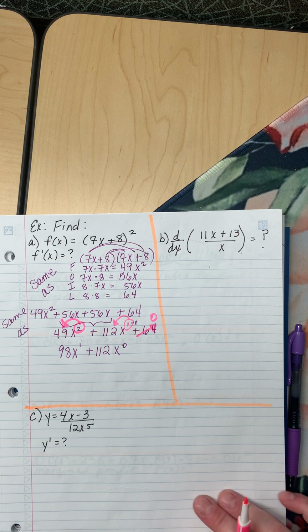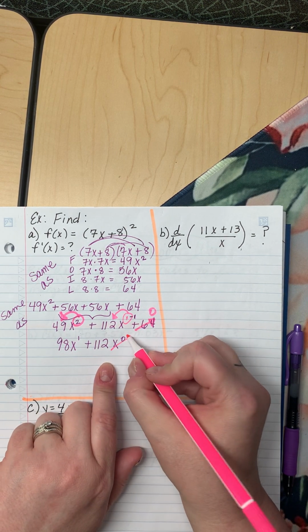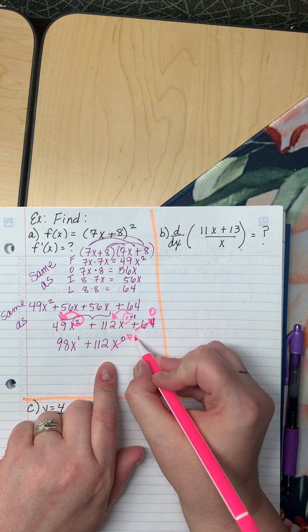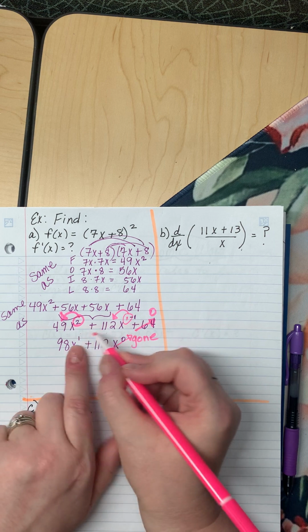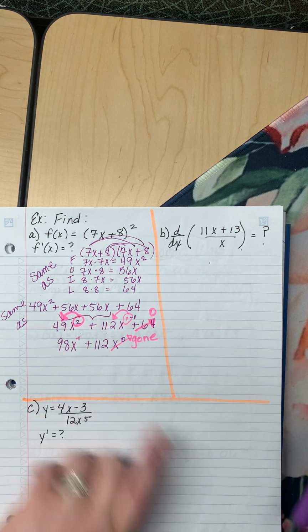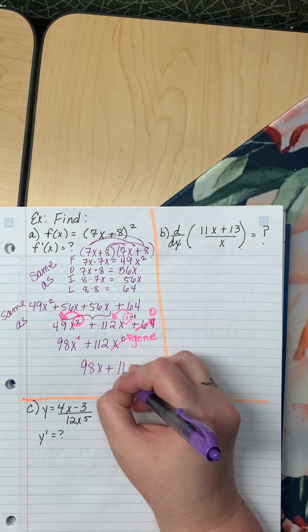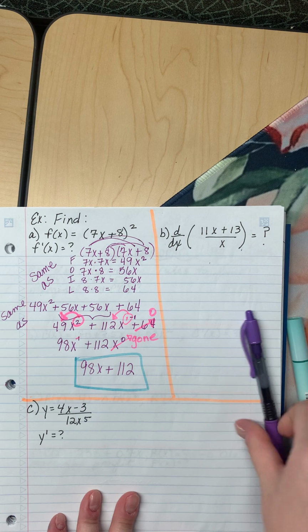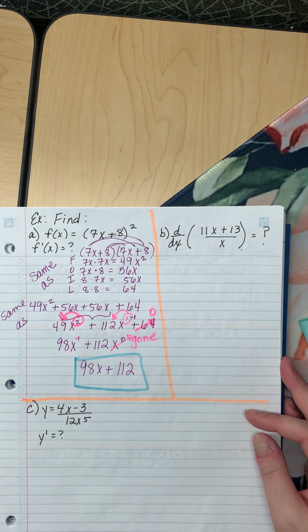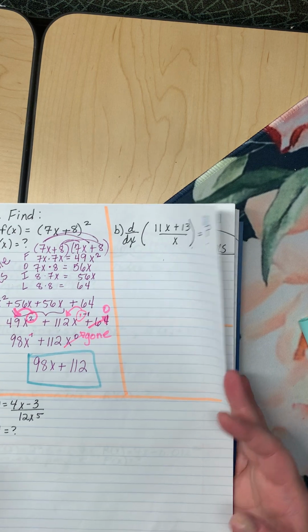All right, the next thing is to maybe clean it up. This x to the 0 just goes away because it has an exponent of 0. And then I don't think I need to put that little tiny 1 in the air because we're grown. So we get 98x plus 112. Hey, that's the derivative. Okay, exciting. So on that one, you had to FOIL first. Let's look at part B.